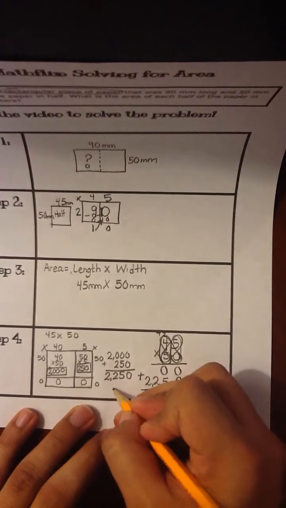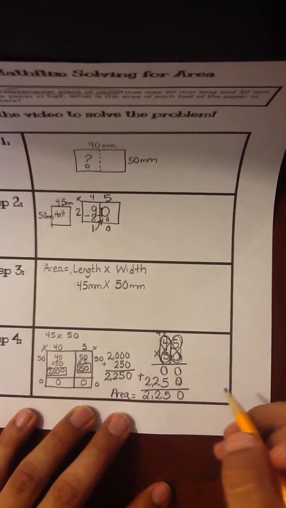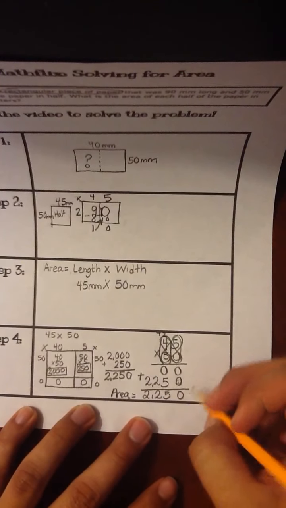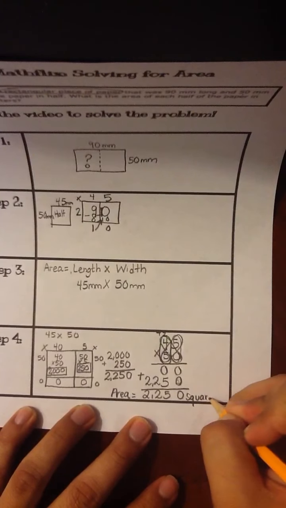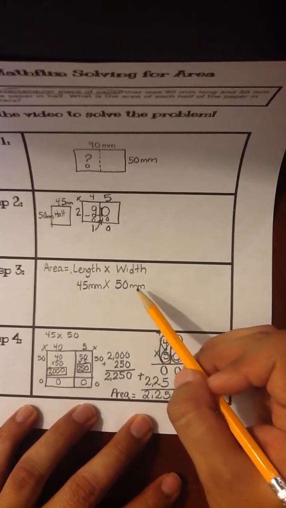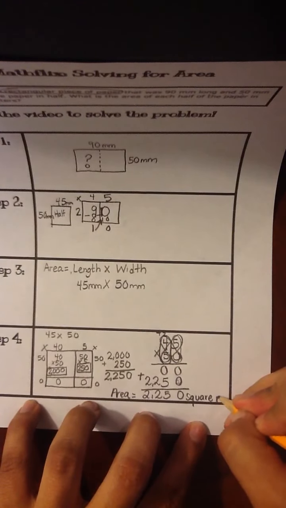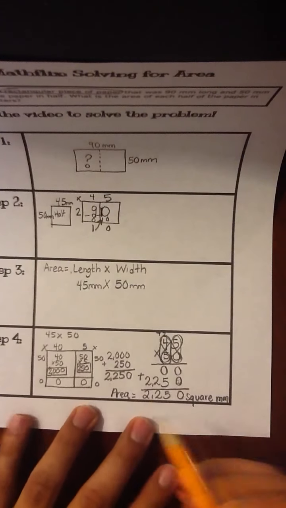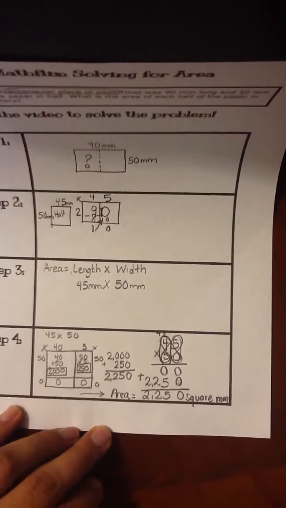So I'm going to put area. And because area is calculating the square units inside of a figure, we have to put square units. The unit is millimeters, so I'm going to put square millimeters. And that is your answer right there. You guys just solved this bad boy.